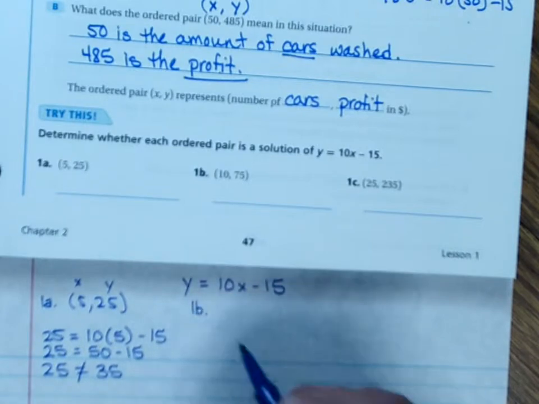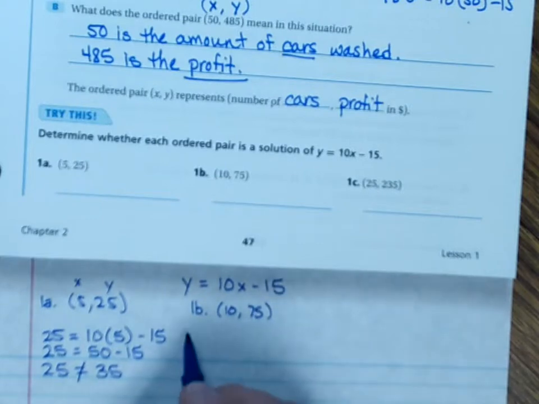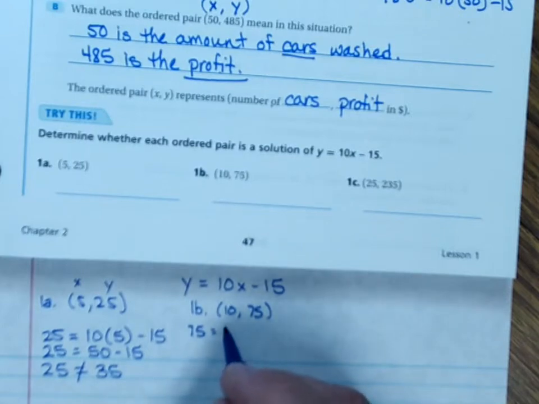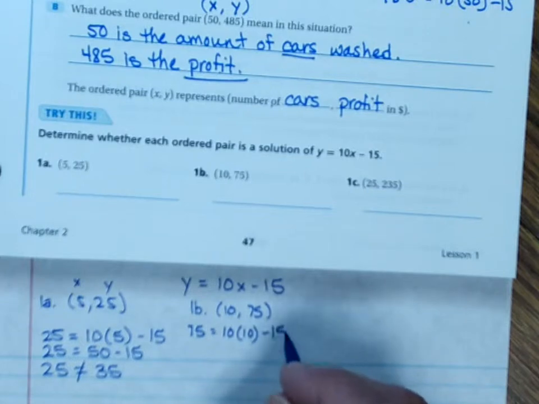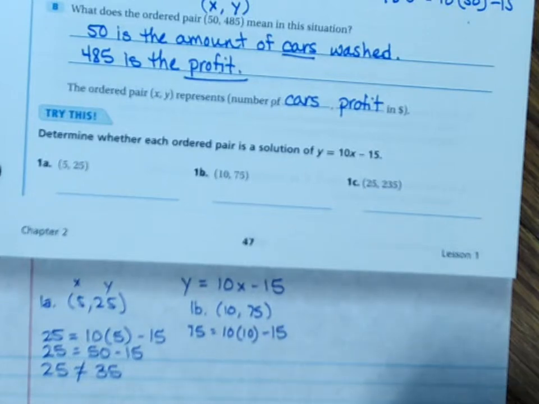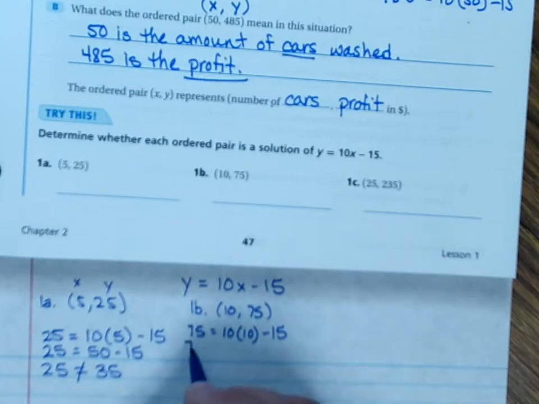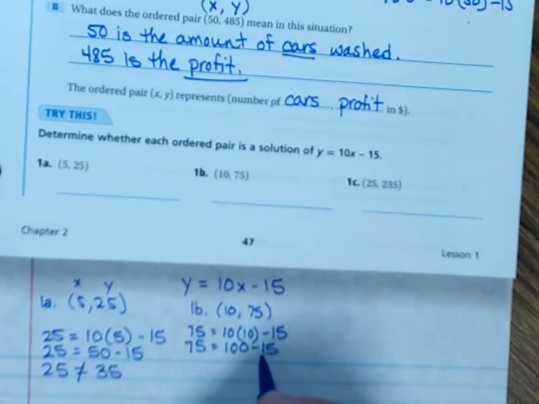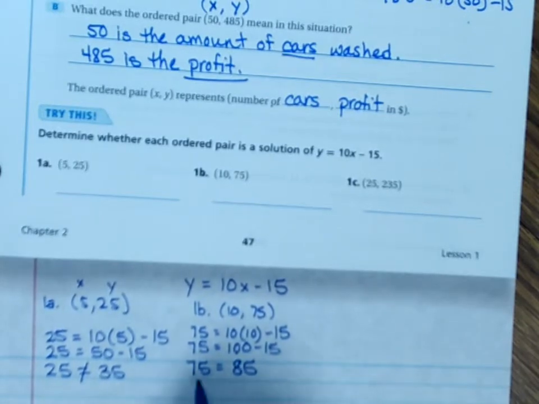1b. Same thing, exactly the same. 10 and 75. So plug those in. 75 is equal to 10 times itself minus 15. So order of operations, 10 times 10 is 100. 100 minus 15 is 85. So 75 is not equal to 85.